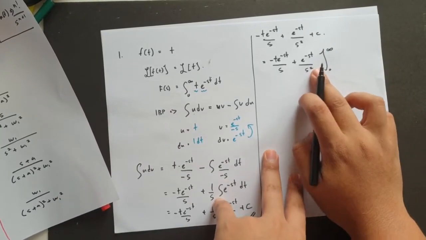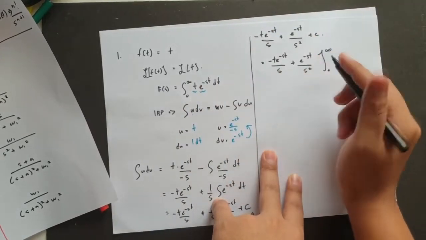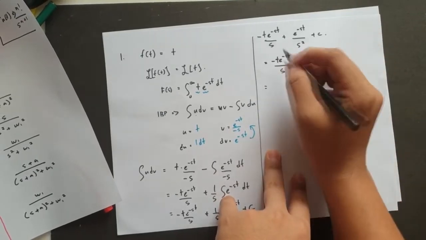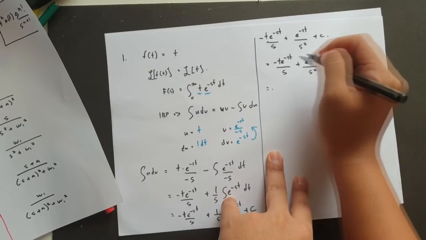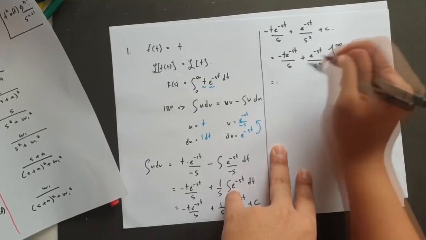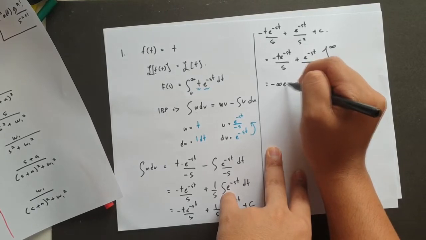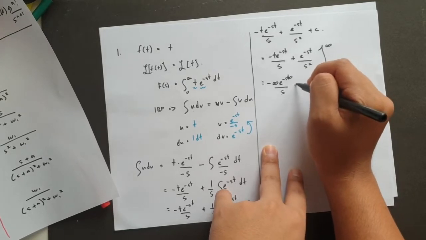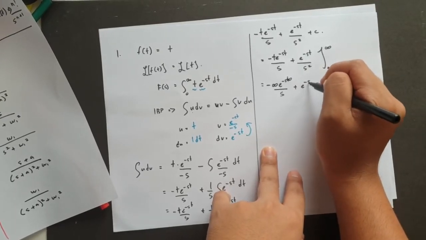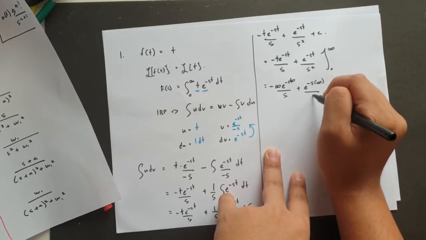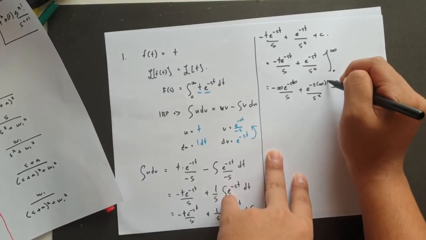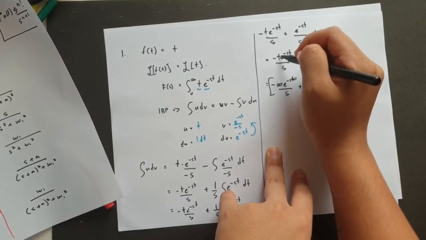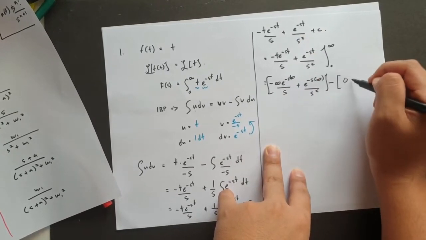I think all of you are familiar with how to substitute the limits. So you replace t with infinity. Infinity times e to the negative s infinity over s equals 0, so this term can be 0.